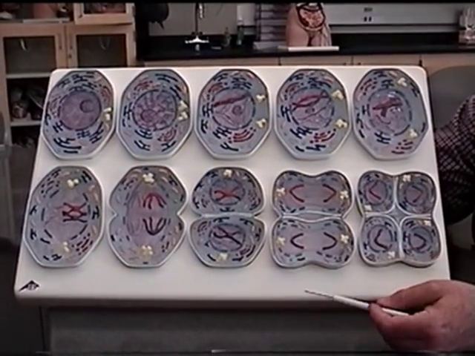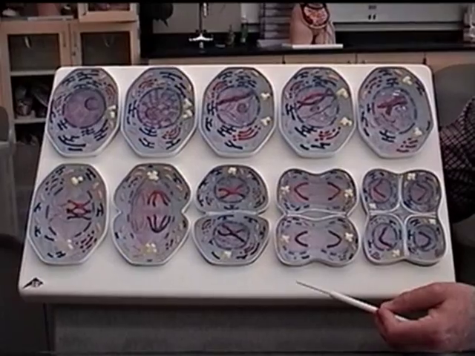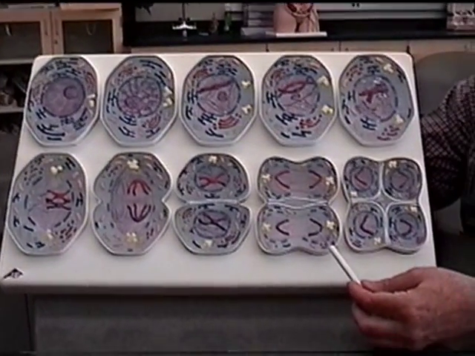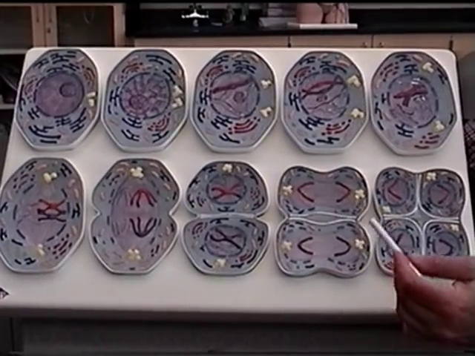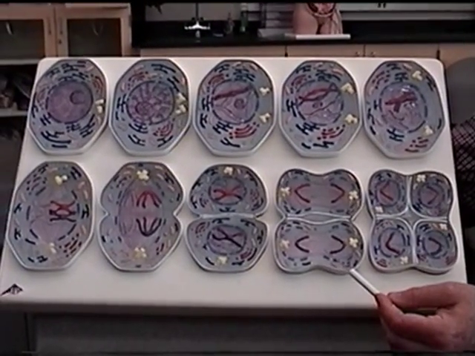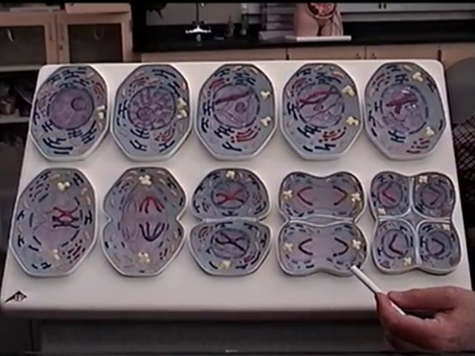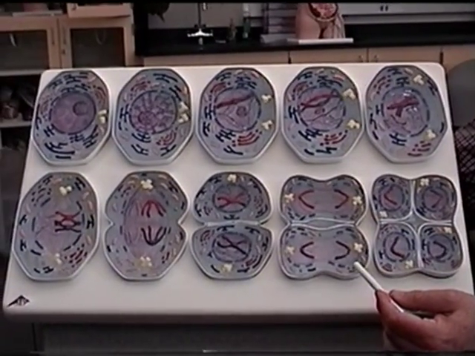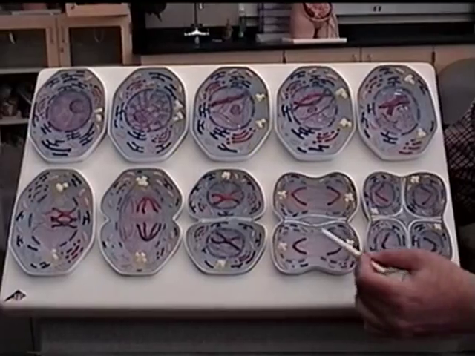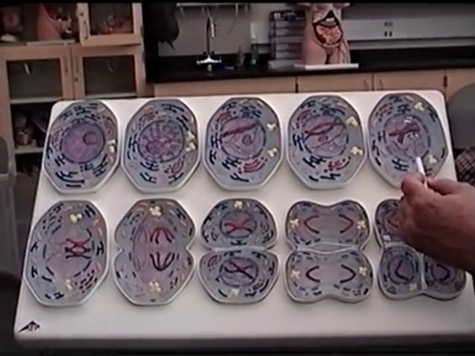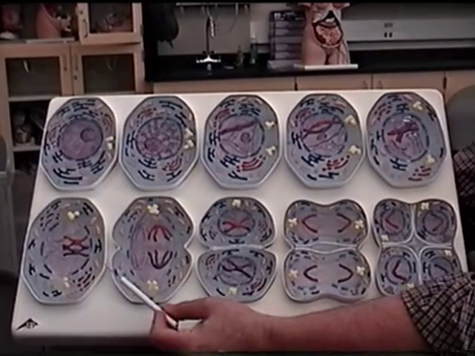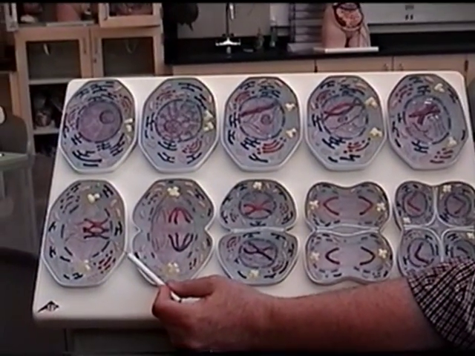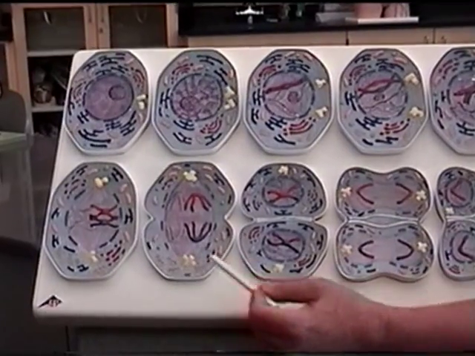Just as a quick review of meiosis, the role of meiosis is to reduce chromosome numbers from 46 in human cells to 23. We divide meiosis into two divisions. At the top here is meiosis 1, and this is metaphase of meiosis 1, where homologous pairs line up.